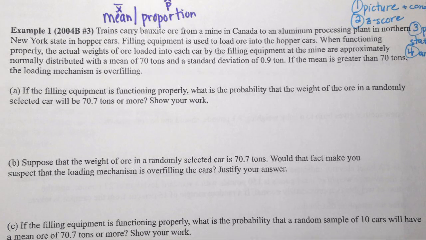Okay, part A: if the filling equipment is functioning properly, what is the probability that the weight of the ore in a randomly selected car will be 70.7 tons or more? Show your work. Okay, so you're going to try to make this one complicated, and this is already starting off with something easy. We don't have to apply any of our new stuff about sample distributions. We don't have to do anything that we've not already done before.